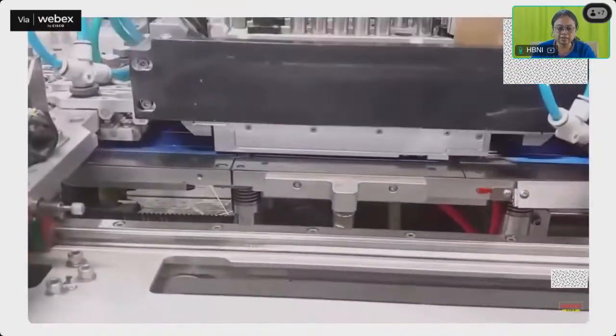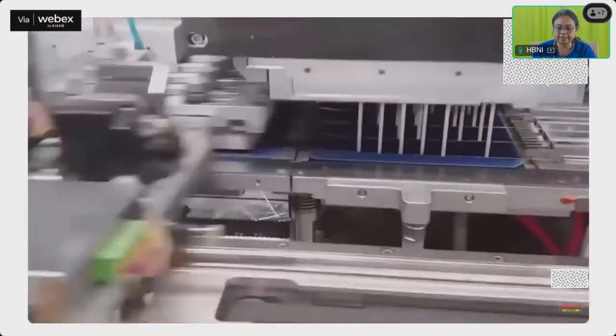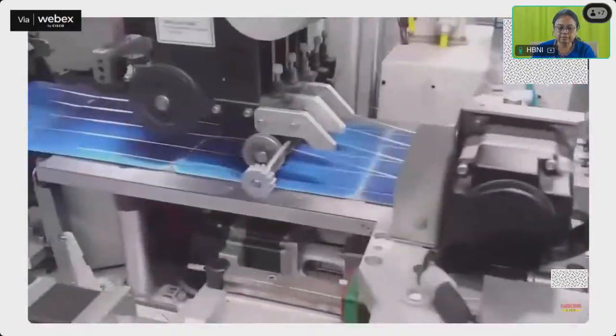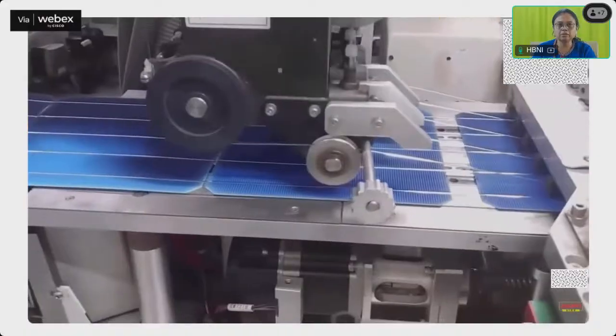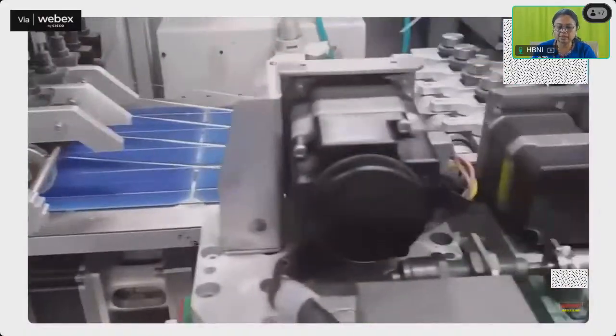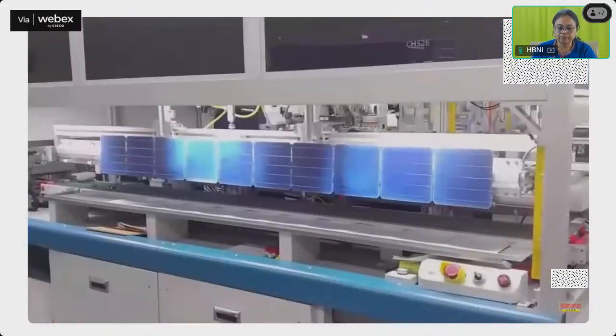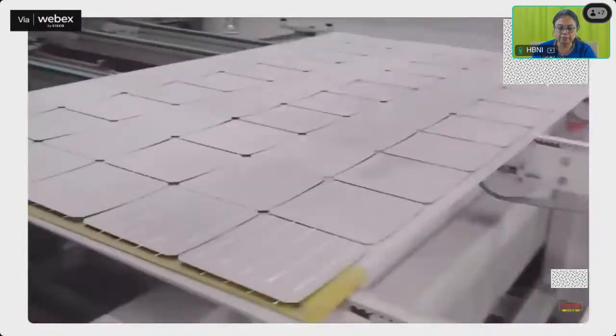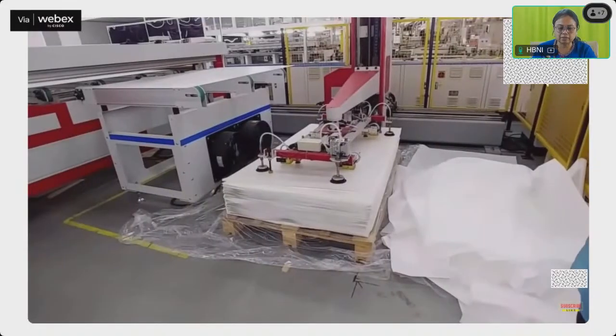So all is done in machine, and you can see that they are connected to make the module. So many such cells are connected. This electrical connection is done, and then they are framed to make the full panel.